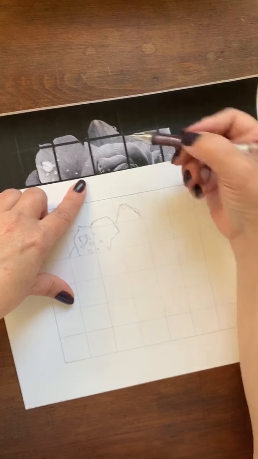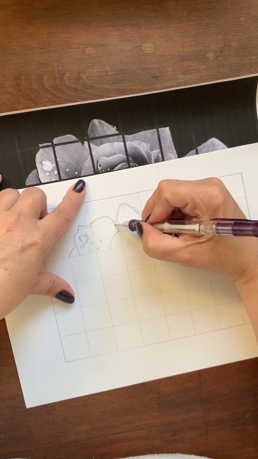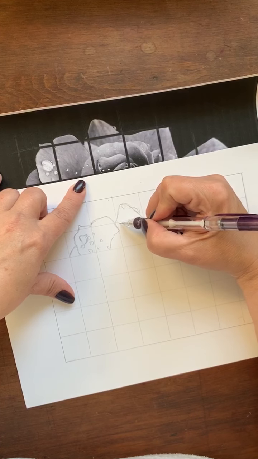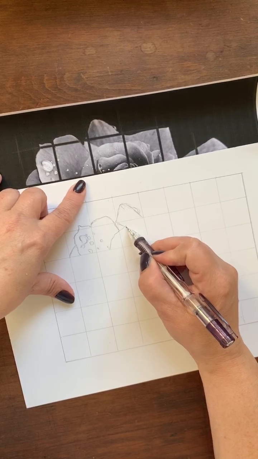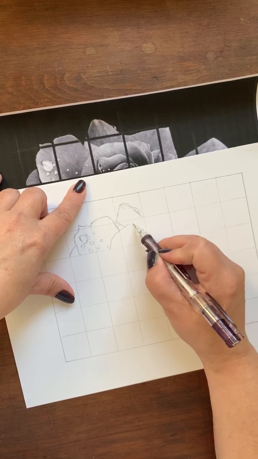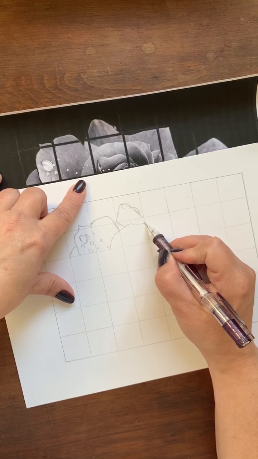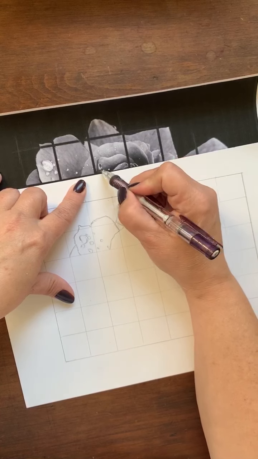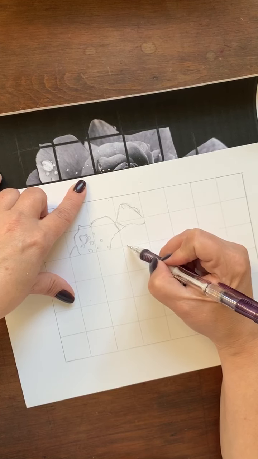So I don't know if you can see this. There's like a little petal right here. So it's almost, or maybe it's a shadow, but it comes right down about like that. And then this petal continues over to here. And now I also have another petal in here, and it comes up.